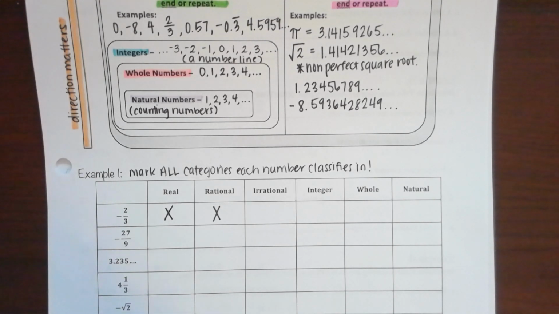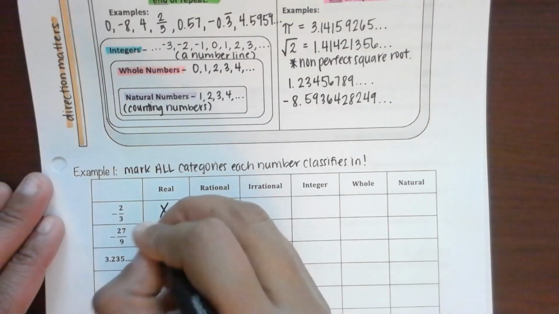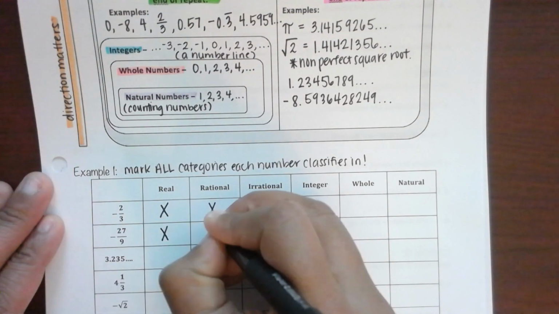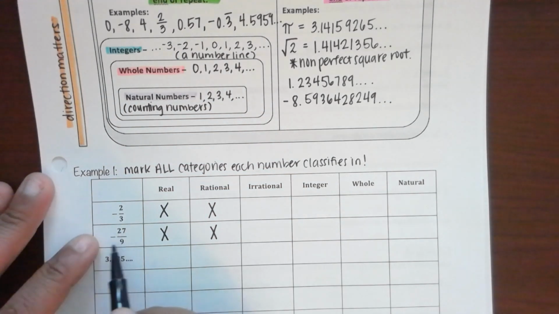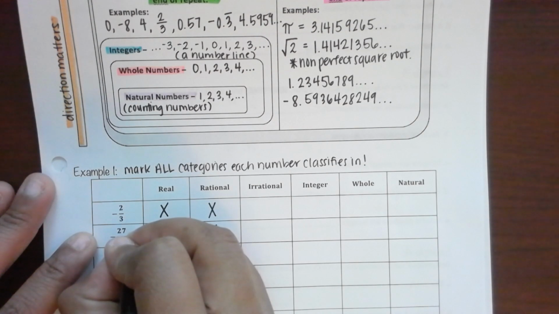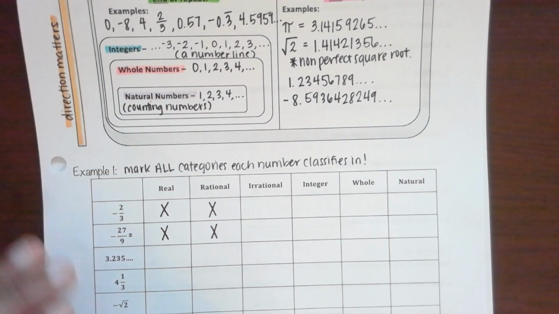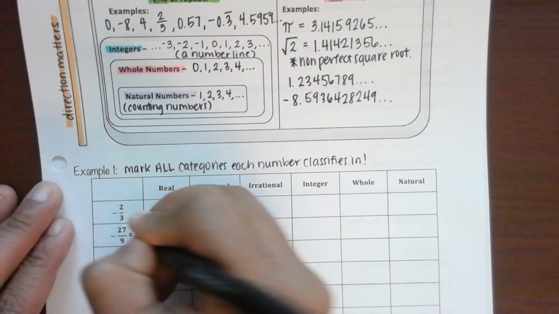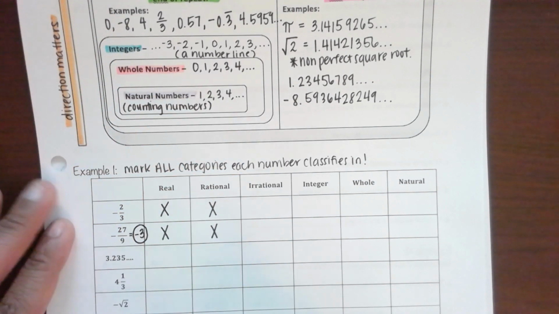Anyone want to do the second one? Other than Kingston? You got to give other people chances, right? Anyone want to try the second one? Yes, ma'am. So you said real and rational. My question here is, can this be simplified? How did you get a whole number? Dividing and seeing if it simplifies. So what's negative 27 divided by 9? Negative 3. So this is the one you actually should be looking at, right?